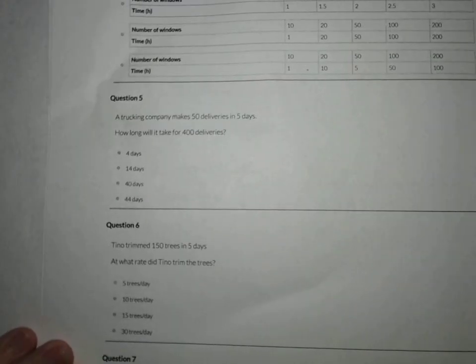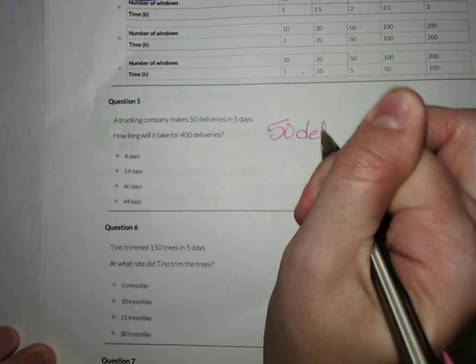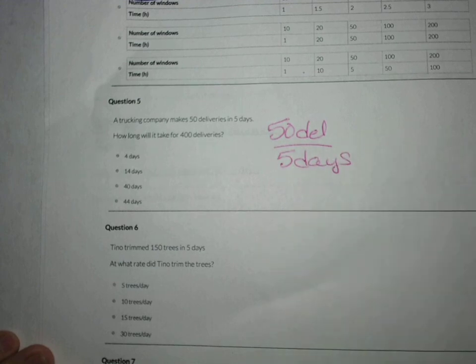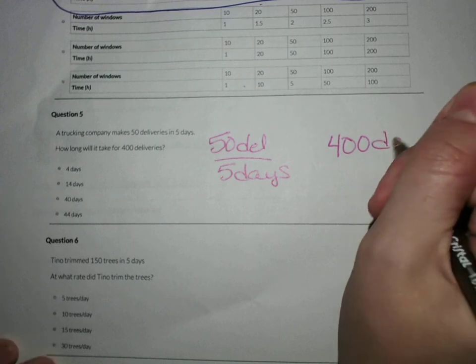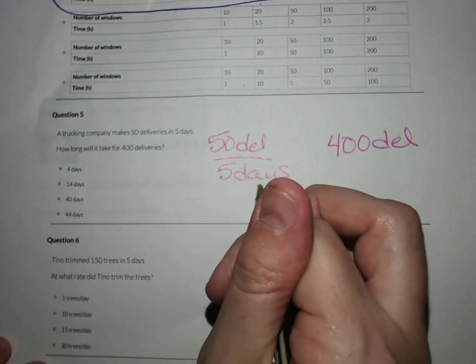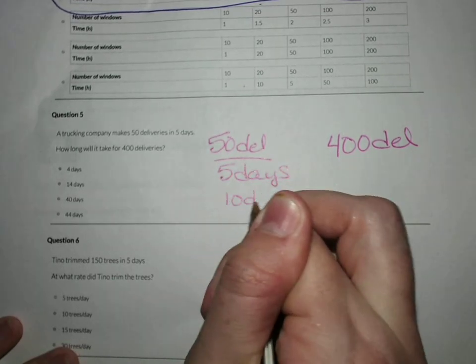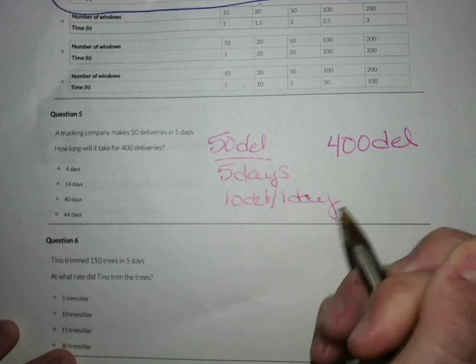Number 5. A trucking company makes 50 deliveries in 5 days. How long will it take for 400 deliveries? Okay, so I would simplify this down and say how many deliveries per 1 day? 50 divided by 5 is 10. So they make 10 deliveries per day.